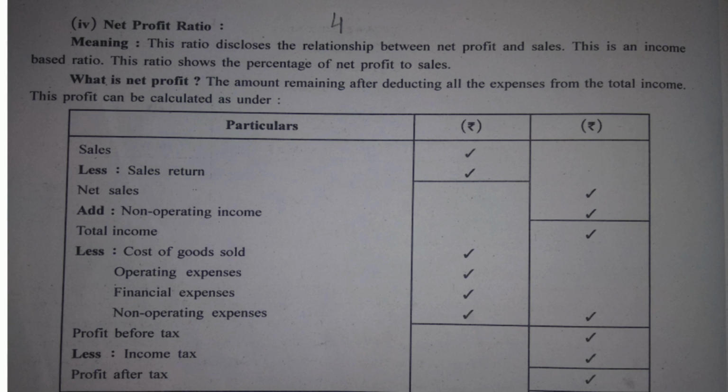What is net profit? The amount remaining after deducting all the expenses from the total income is said to be net profit. We can quickly recall the final accounts that we have learned in standard 11th as well as standard 12.